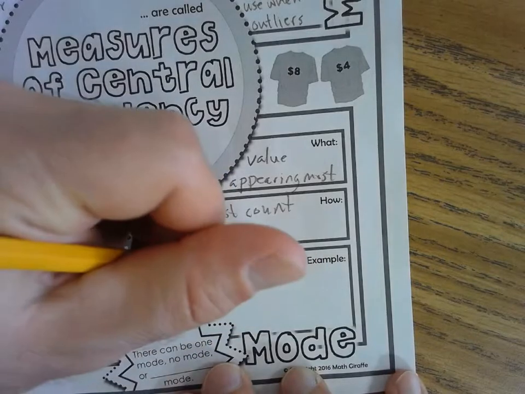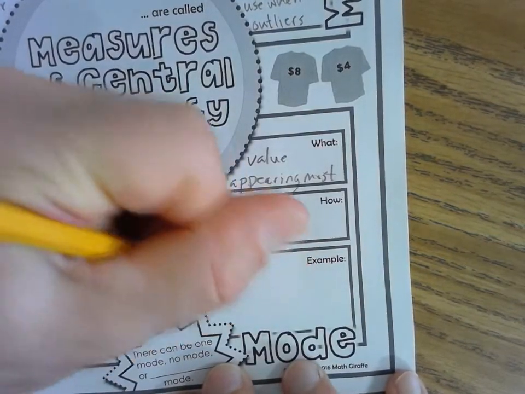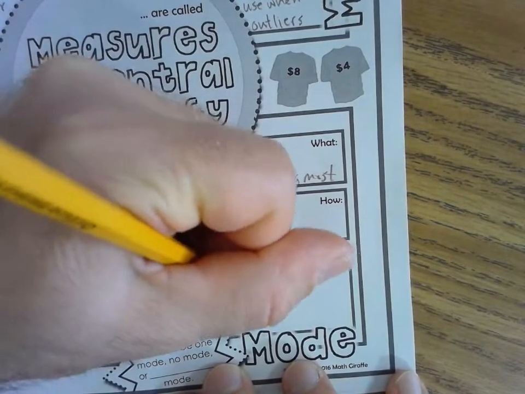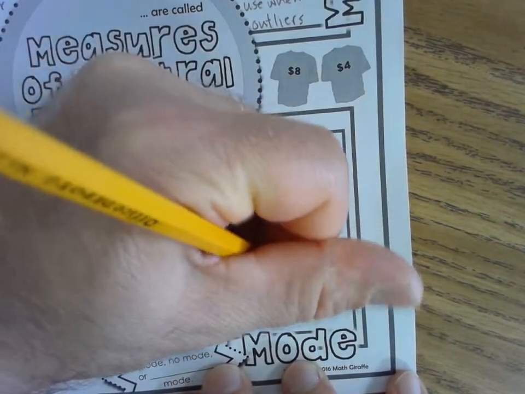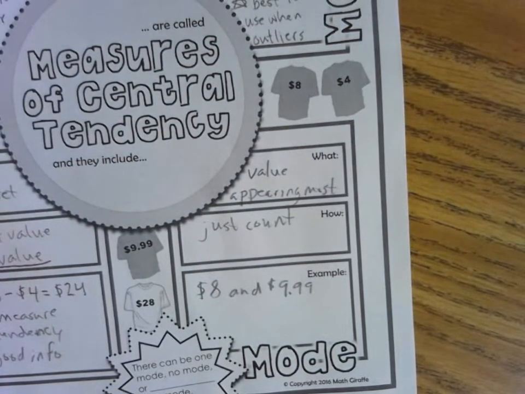So an example would be, for our t-shirts here, we have two modes. We have $8 and we have $9.99 because they both appear twice. Okay? So that's what the mode is. The mode is really simple to find.